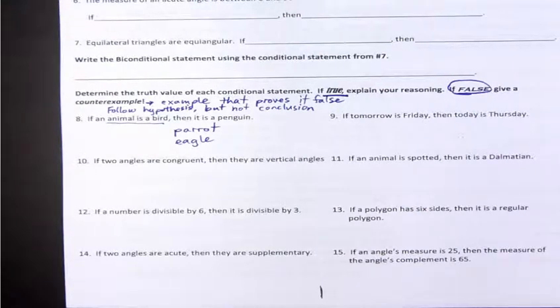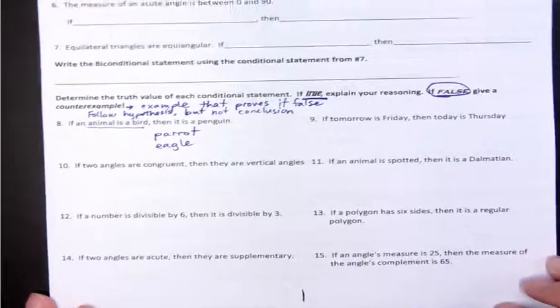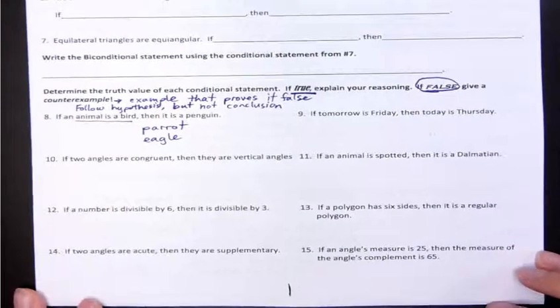Well, I got a question. Yes. Okay, this might sound dumb, but is a duck a bird? A duck's a bird. Oh. Okay.